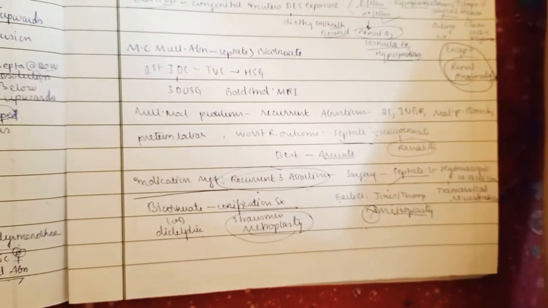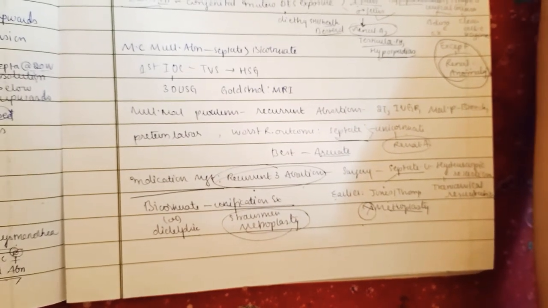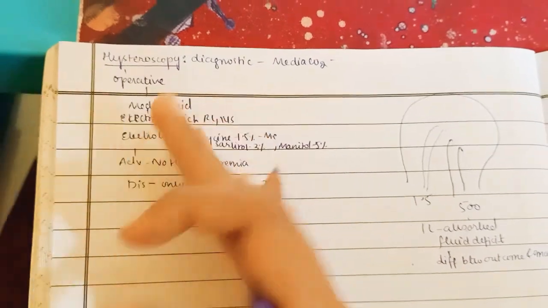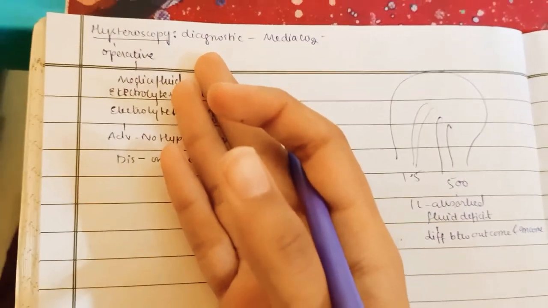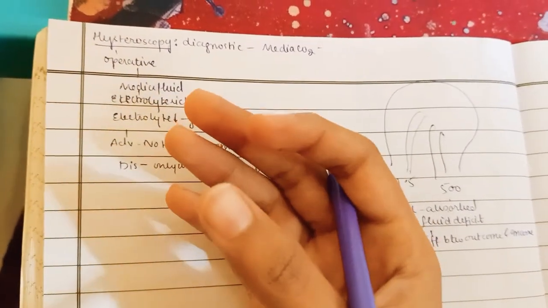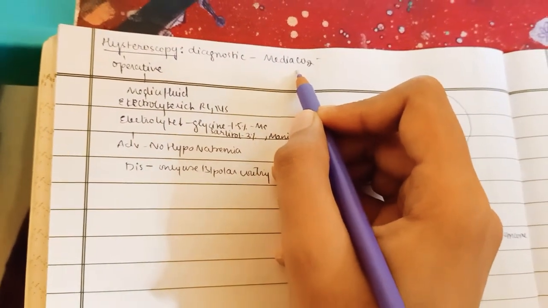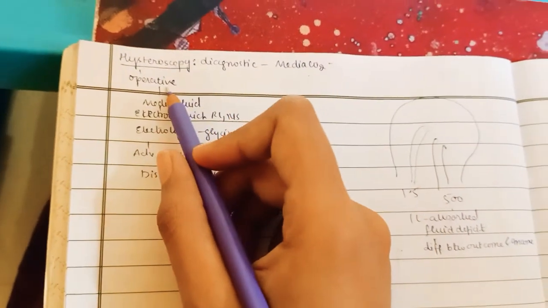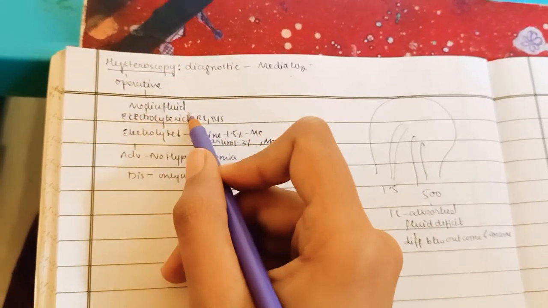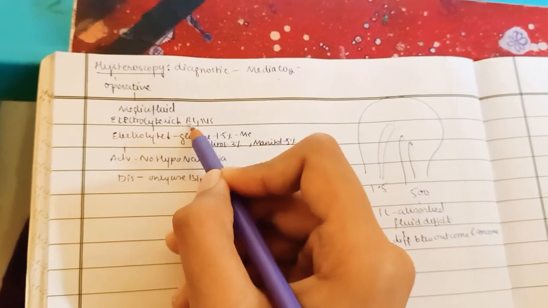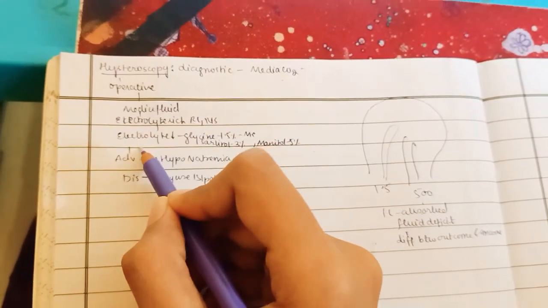Now coming to hysteroscopy. In hysteroscopy we are going to use a distension media. Hysteroscopy is divided into operative type and diagnostic type. In the case of diagnostic we use carbon dioxide for the distension, and in the case of operative we are going to use a fluid as distension. And this operative type is divided into two types: one is electrolyte rich, one is electrolyte poor.